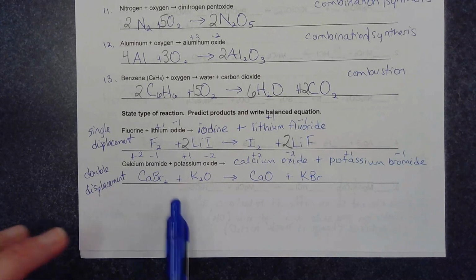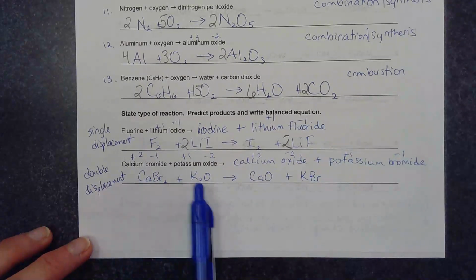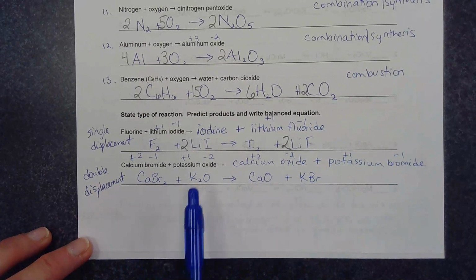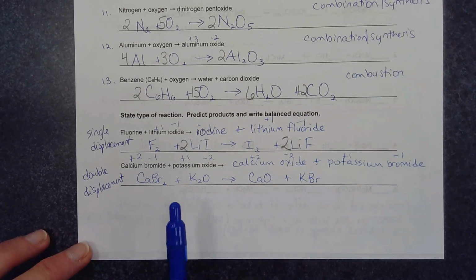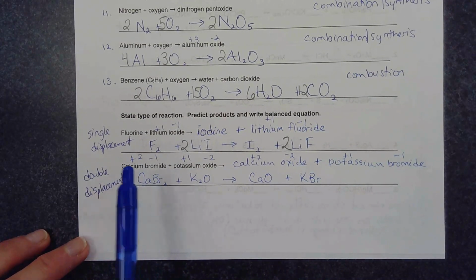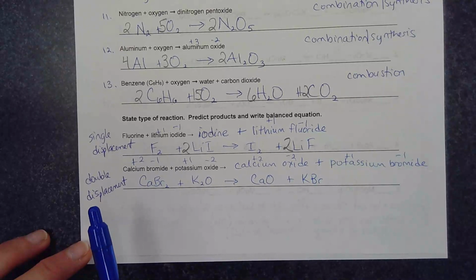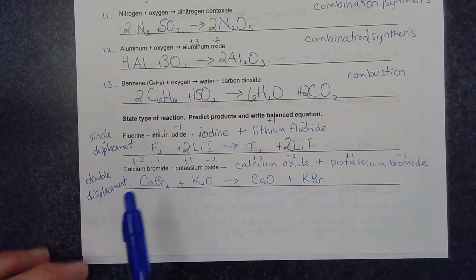Folks, every one of you should be able to do that. That's nomenclature. And that bothers me that some of you don't write it until I write it. You should be able to do this.